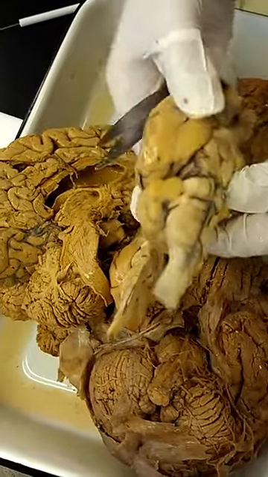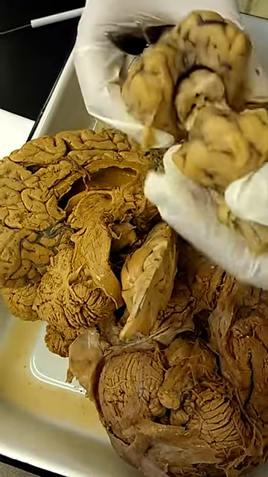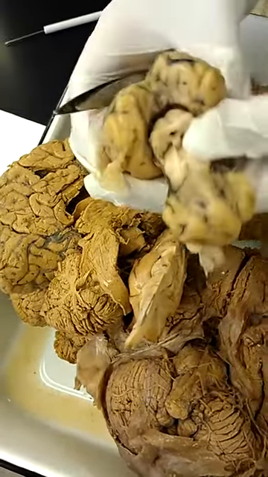Okay, then the corpora quadrigemina. That is right here.